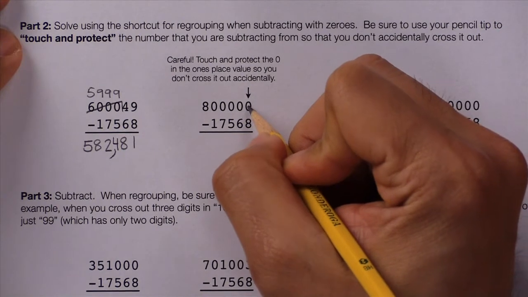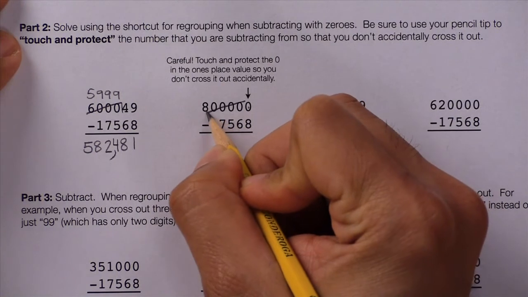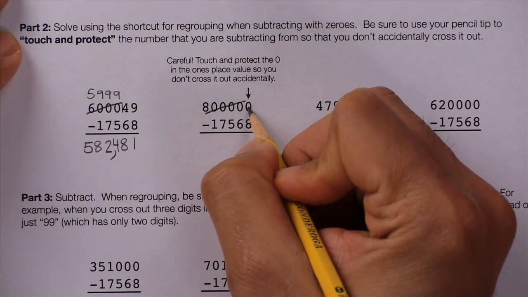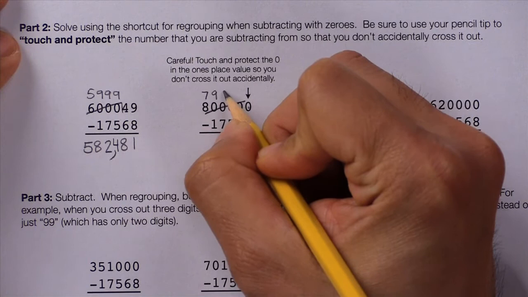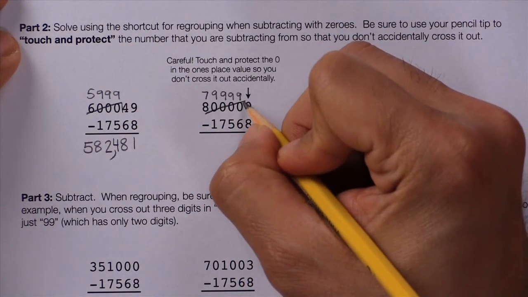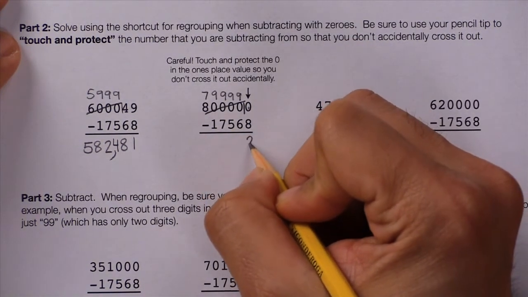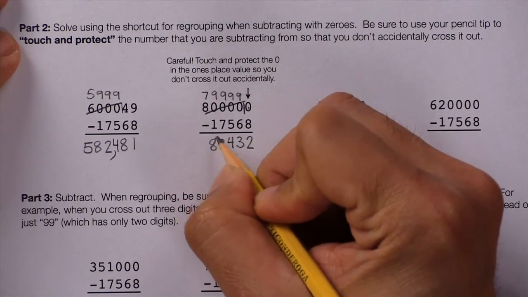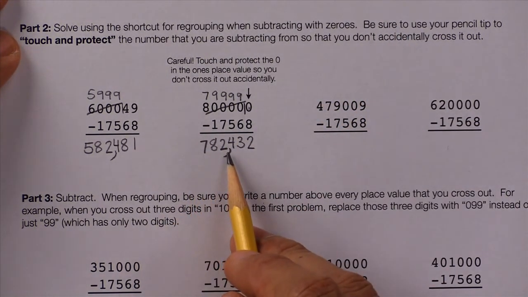So I'll touch and protect the 0, cross off only 80,000. And you notice I left this number alone because I was touching and protecting it with my pencil tip. Count backwards one time, and we have 79,999. We counted backwards one time, so write a 1 here. And now it's smooth sailing the rest of the way. 10 minus 8 is 2. 3, 4, 2, 8, 7. Add your comma. 782,432.